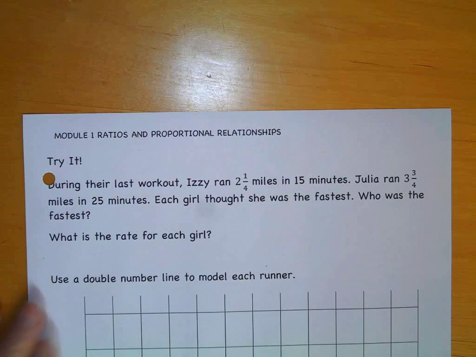All right, so let's try one. It says, try it. During their last workout, Izzy ran 2 1/4 miles in 15 minutes. Julia ran 3 3/4 miles in 25 minutes. Each girl thought that she was the fastest. Who was the fastest? Okay, so our job in this task is to find out who was the fastest.